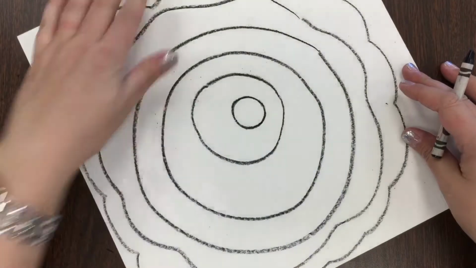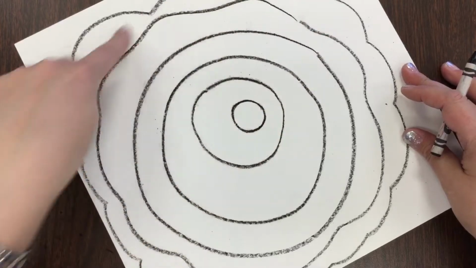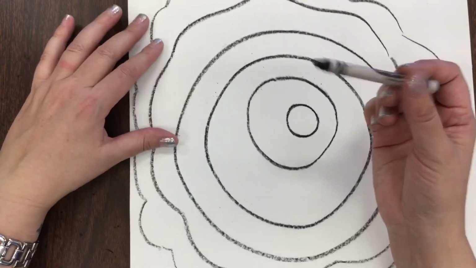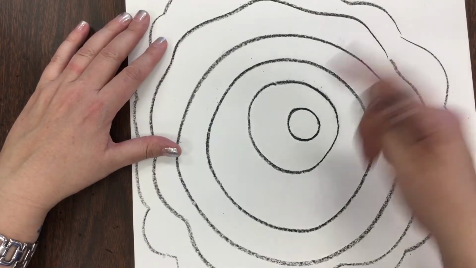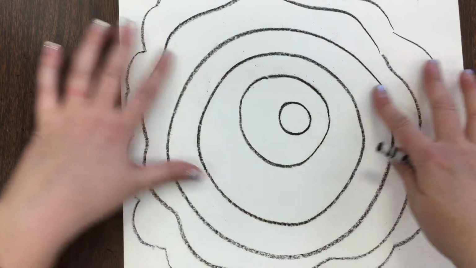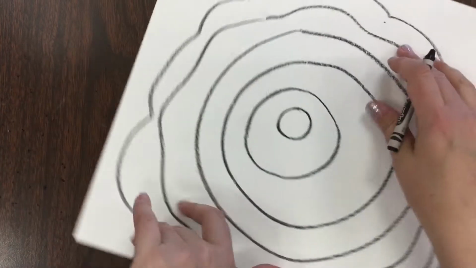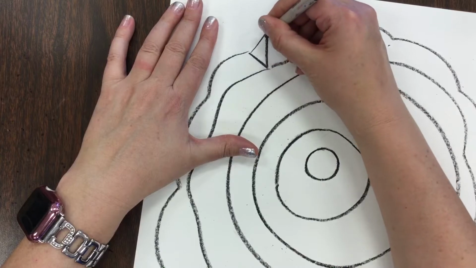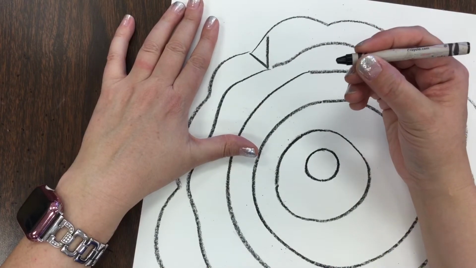These are some of our different types of lines that we're going to use. So we're going to be putting lines inside each circle. All I'm using is a black crayon again. Next week we will paint in our colors, creating a color wheel with this nice beautiful color wheel that we've created.